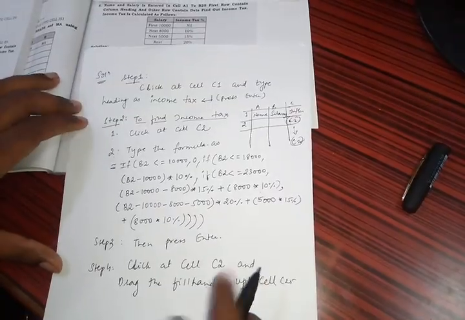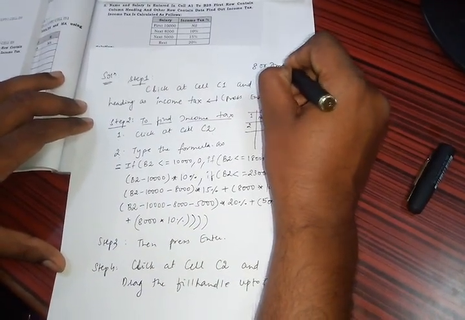This is the answer, which can be worth 8 marks, 8 or 7 marks.